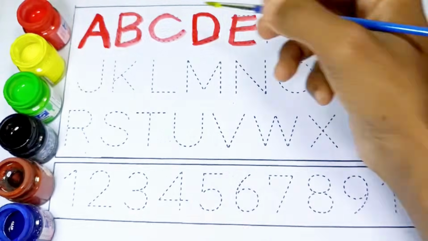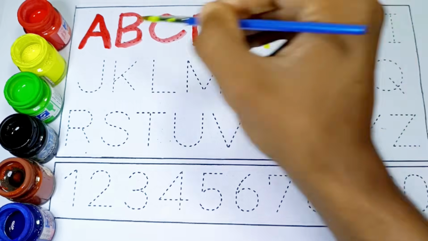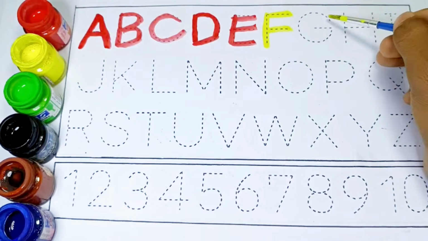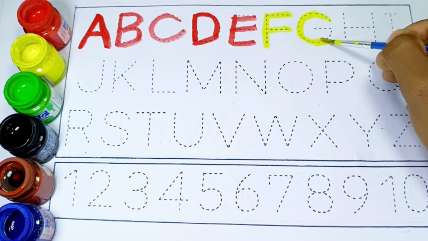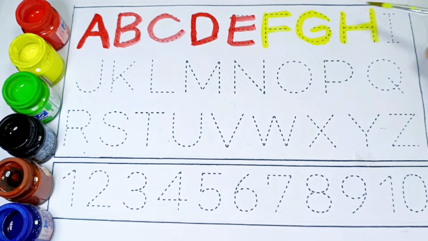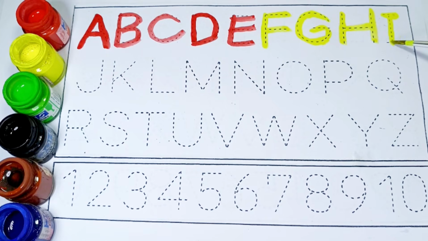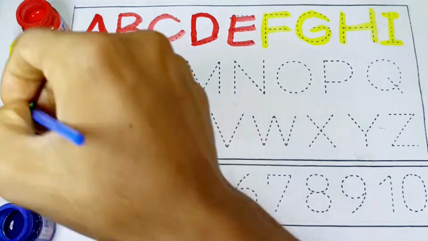yellow color. F for fish. G for goat. H for helicopter. I for ice cream. Kids, now you draw J and use green color.